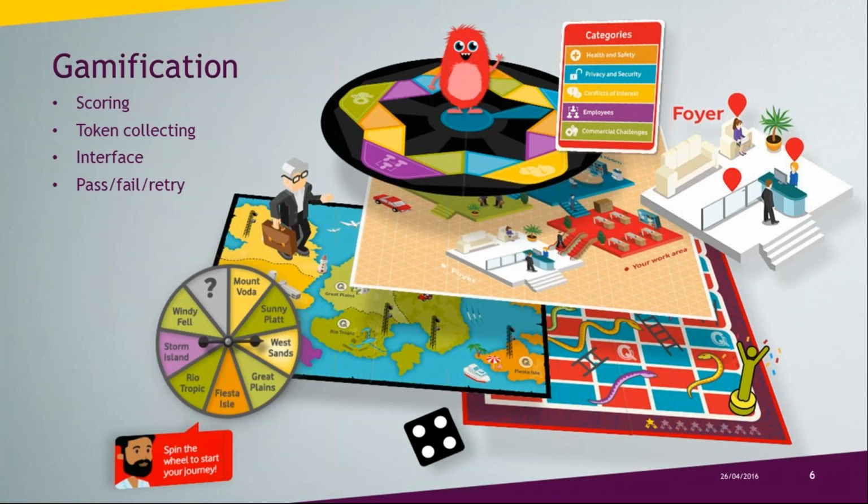So I then reflected on some of the earlier gamification programs that have been created, and I thought, well, actually, you know what? We can be creating these now in CourseBuilder. We can do scoring, we can do token collecting. Certainly, the interface, we have a lot more possibilities now with layout, and we can use that scoring to dictate things like what happens in that game, whether someone's passed or failed, or whether we want to set numbers of attempts.